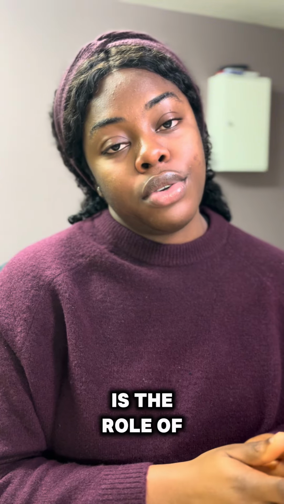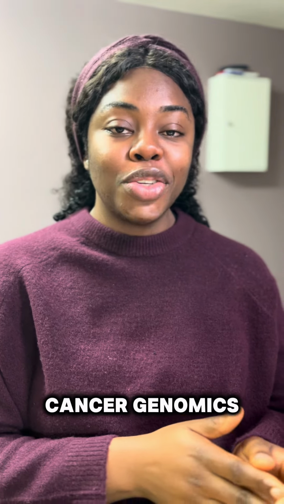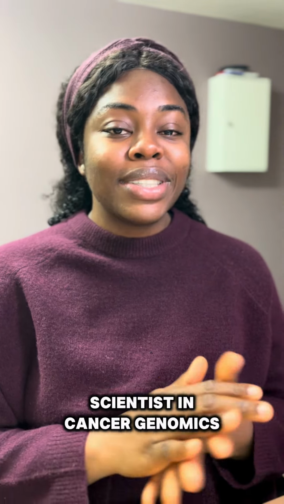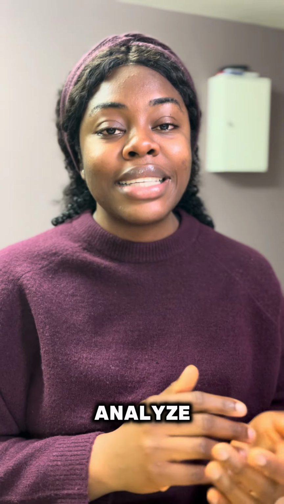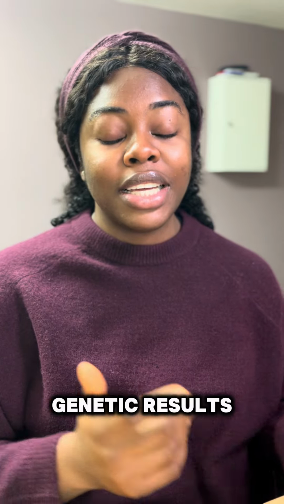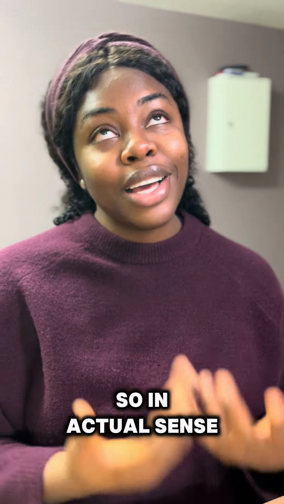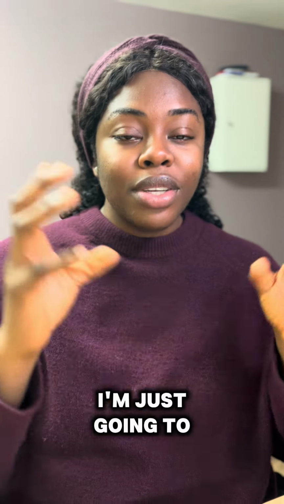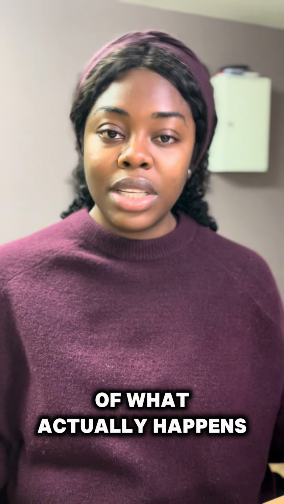So what then is the role of a clinical scientist in Cancer Genomics? I'm sure if you look online, one of the things you will see is that a clinical scientist in Cancer Genomics analyzes, interprets, and reports genetic results. So in actual sense, what does this mean? I'm just going to paint a picture for you guys of what actually happens in the lab.